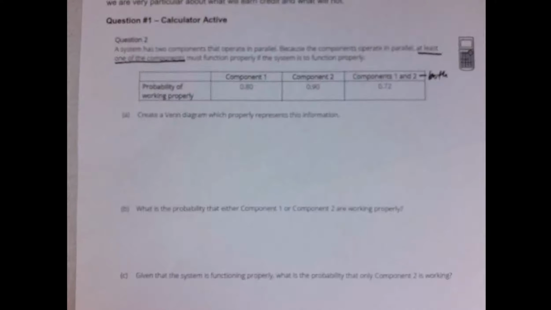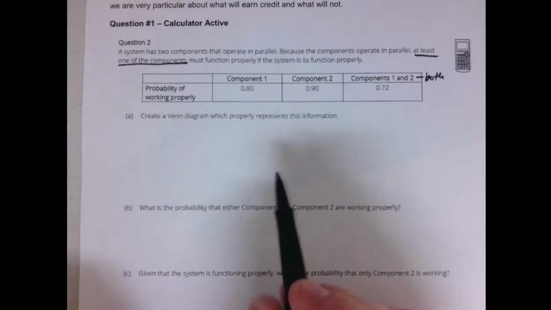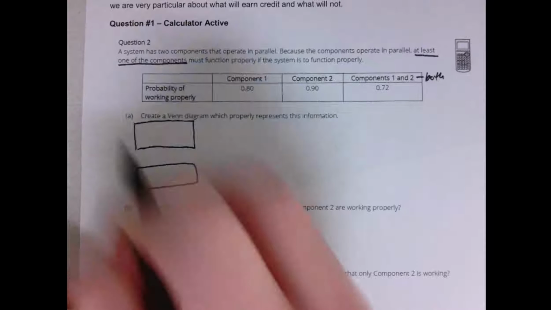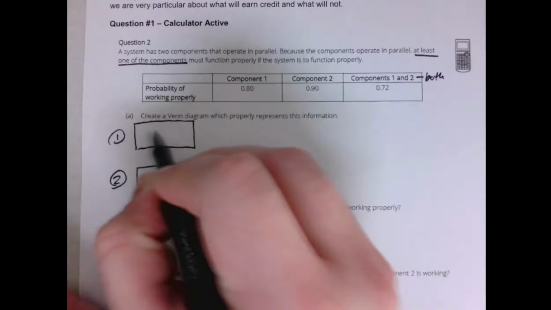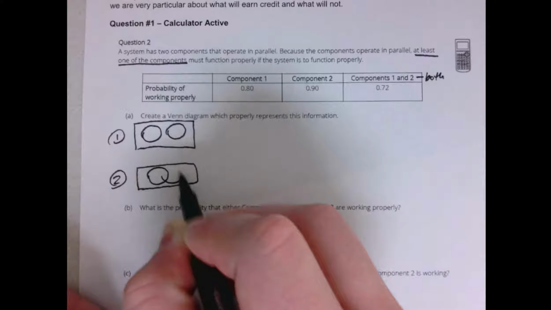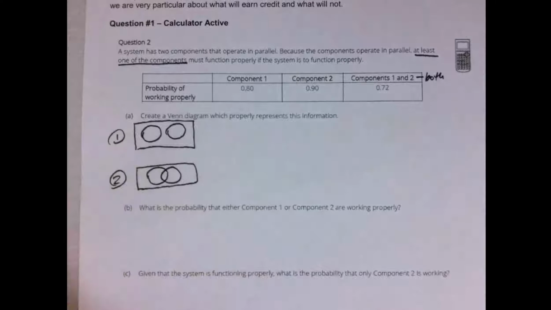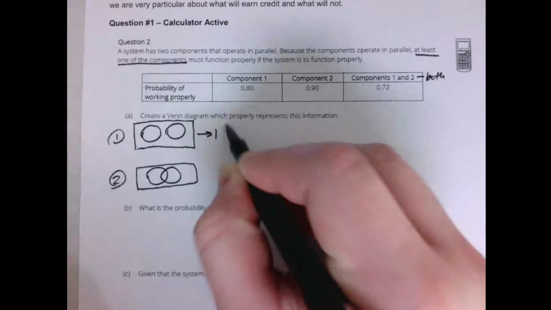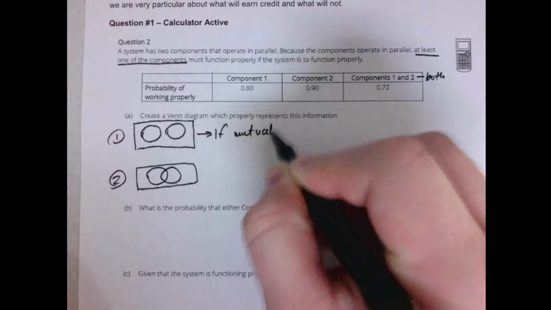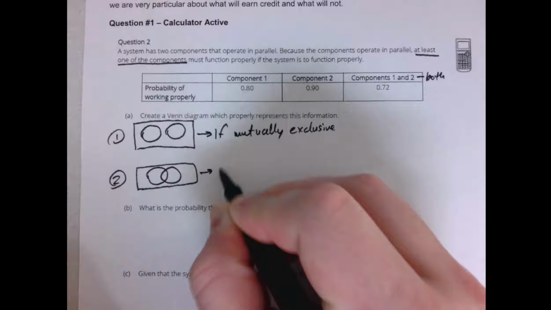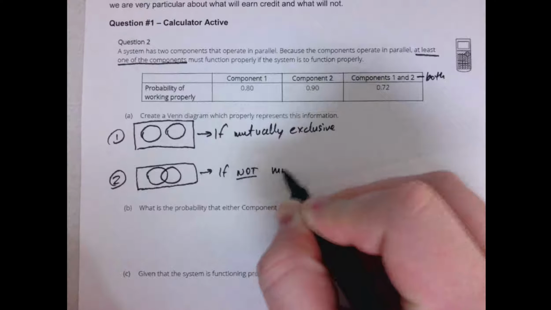Okay, let's get started. Part A says create a Venn diagram which properly represents this information. Well, first I need to figure out what kind of Venn diagram I am going to create. So I have two options. First option is disjointed circles, and second option is overlapping circles. If my circles are disjoint, not overlapping, this is only the case if my two events are mutually exclusive. And this is if not mutually exclusive.